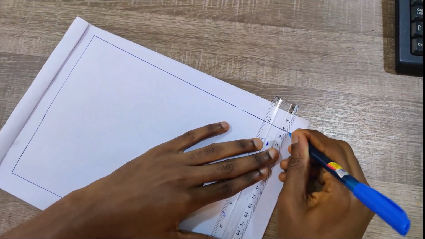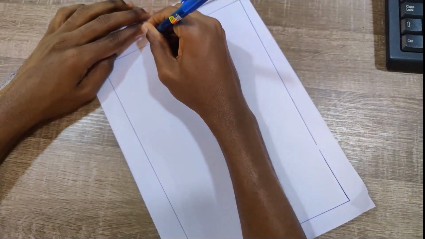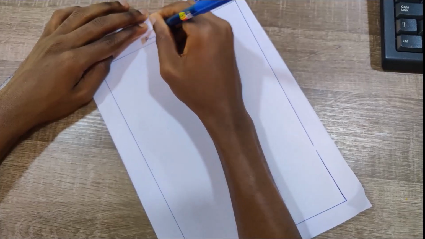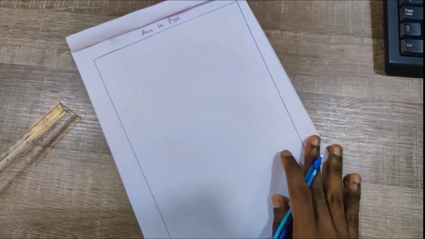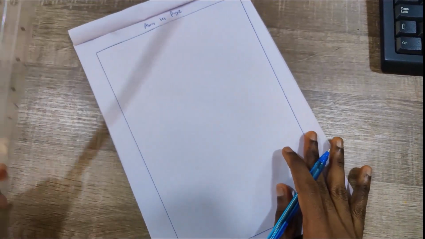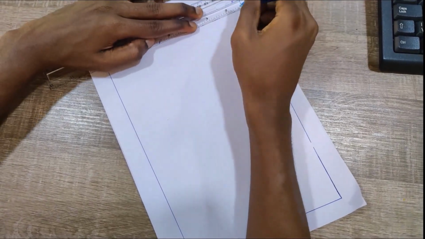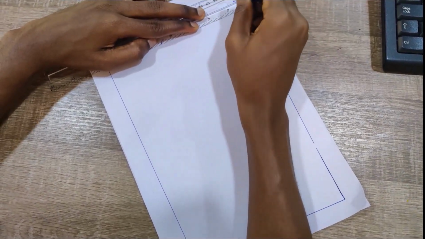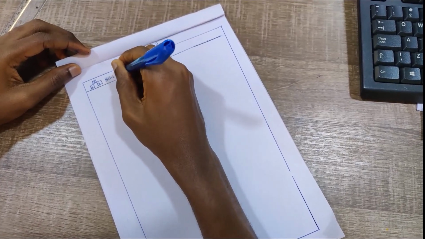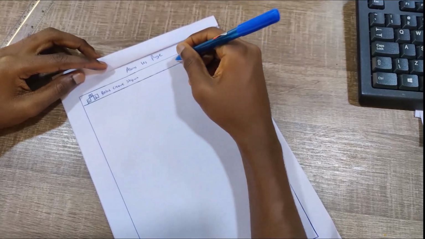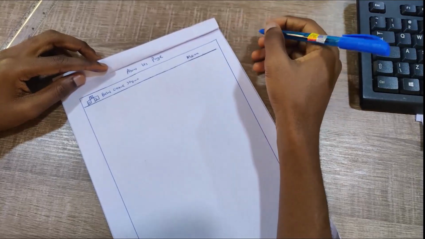And we have the frame right here, and I'm going to name it about us page. So I'm going to start the wireframing, and to begin with I have to start with the navigation bar, which is the header. So I have to draw the navigation bar, and I'll input the logo on one side and the menu on the other. The logo stays on the left side and the menu goes to the right side.